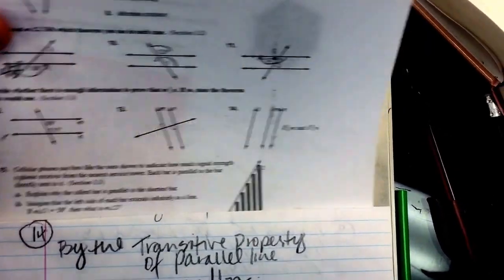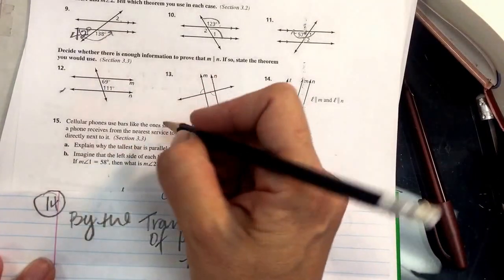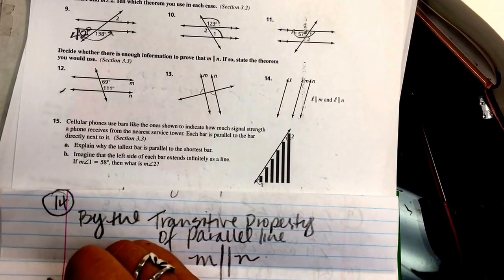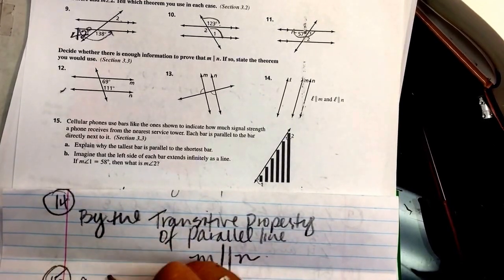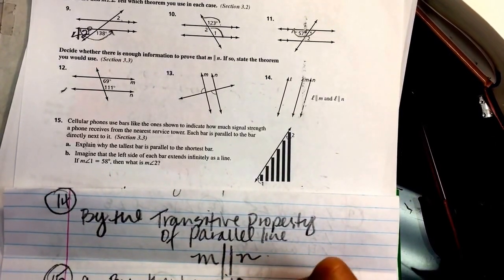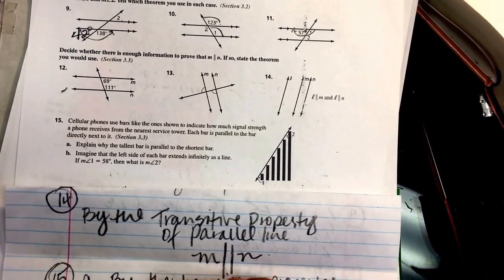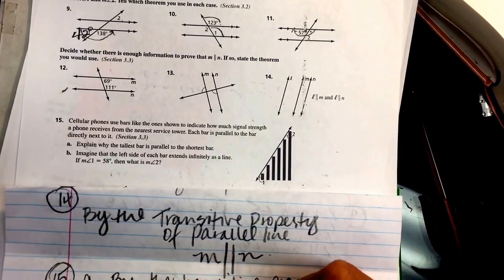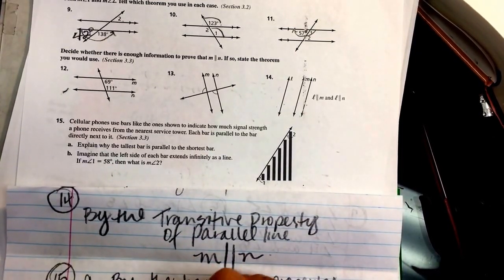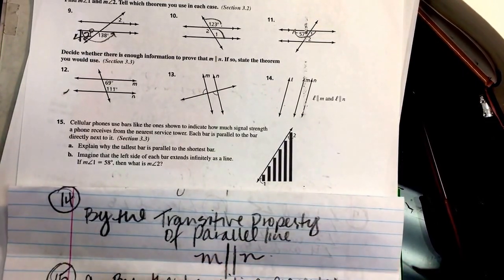Number 15, cell phones use bars like the one shown. Each bar is parallel to the one directly next to it. I get the idea of transitive there. Why is the tallest bar parallel to the shortest bar? So in 15A, by the transitive property of parallel lines, we can say that every other bar is going to be parallel to the next. Each bar is parallel to the one next to it.